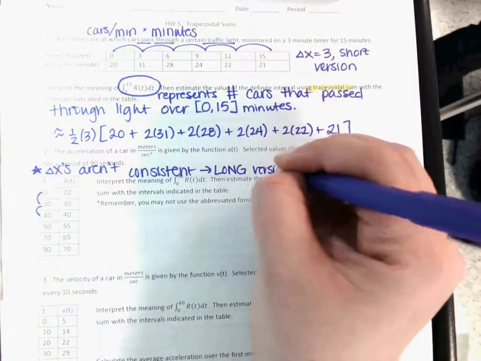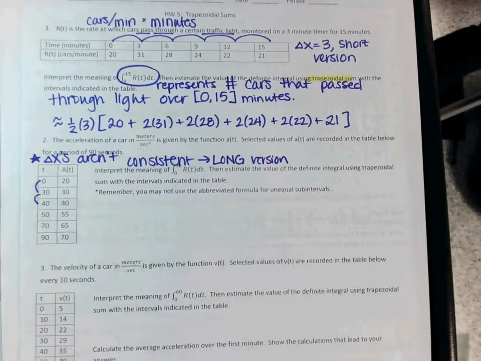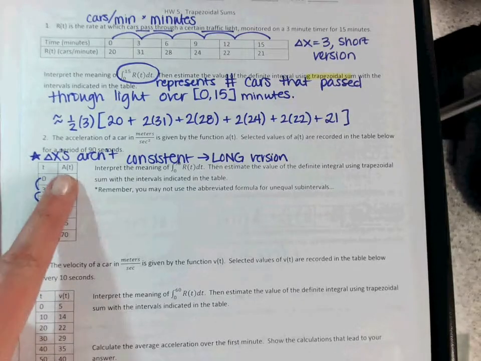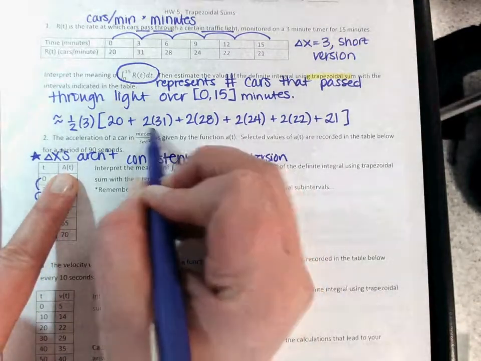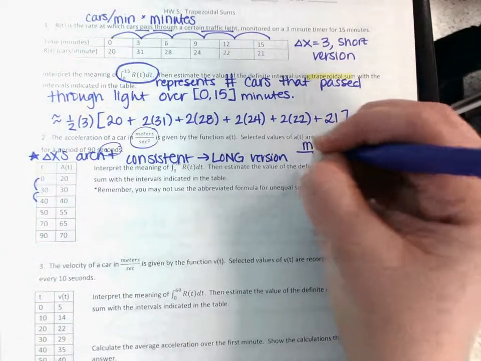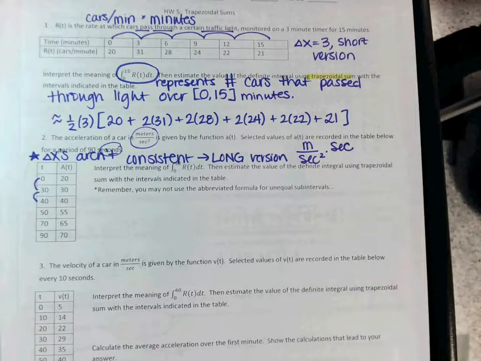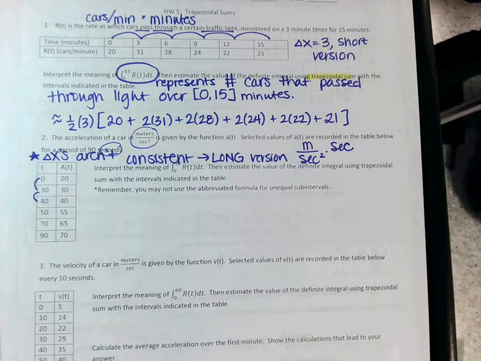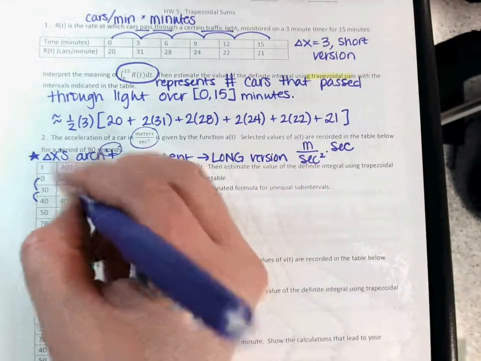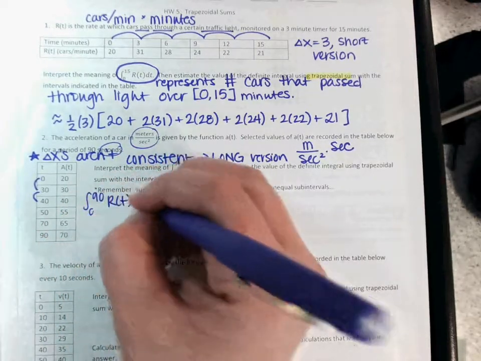Good question. All right, let's do the interpret first. Take your units, multiply them together. What is acceleration measured in? Meters per second squared. What is time measured in? Seconds. If I have meters per second squared times second, what's left over? Meters per second. So what does meters per second measure? Velocity or speed.